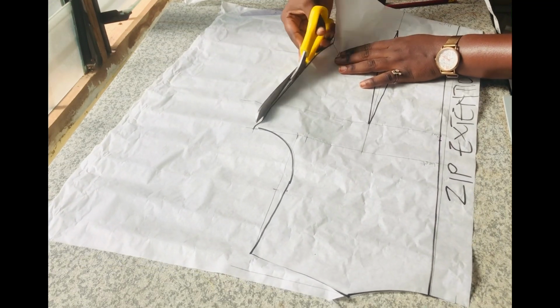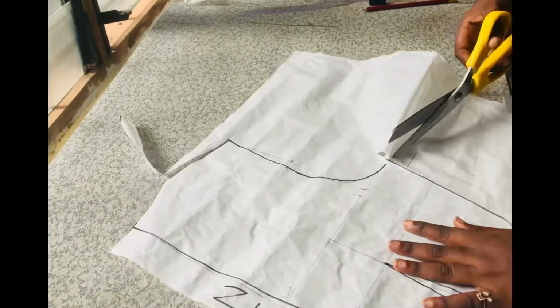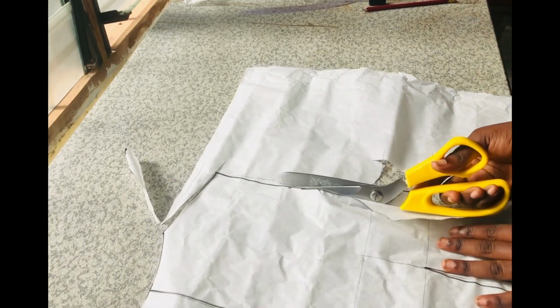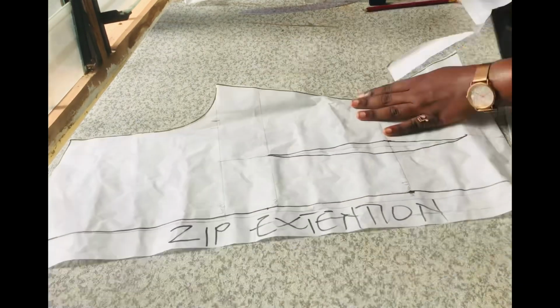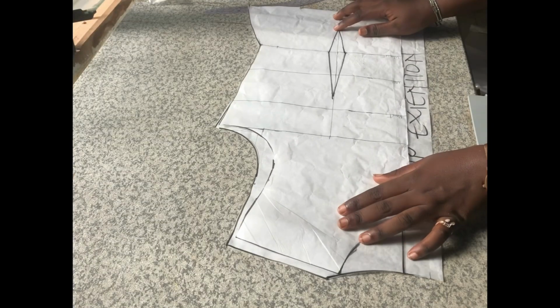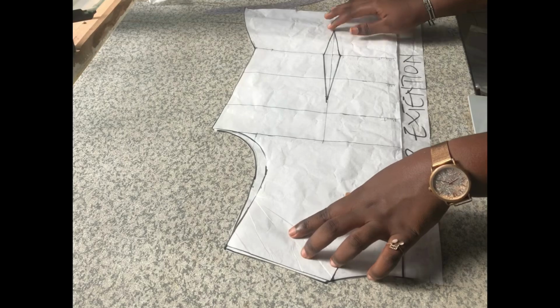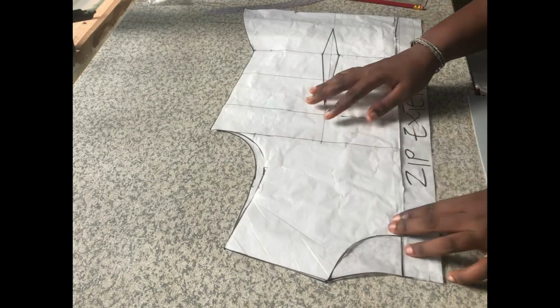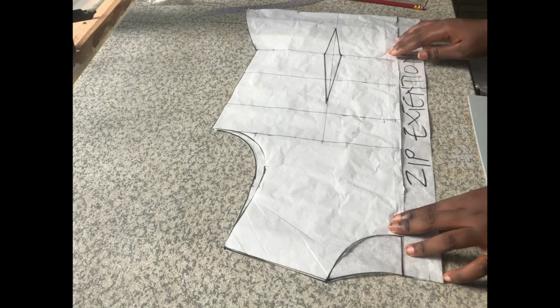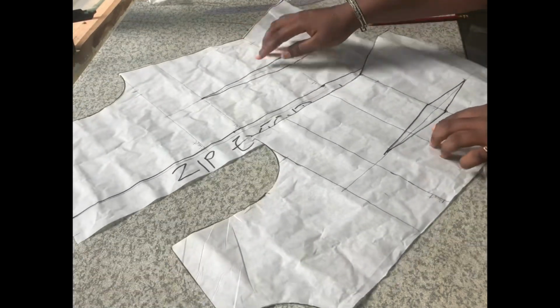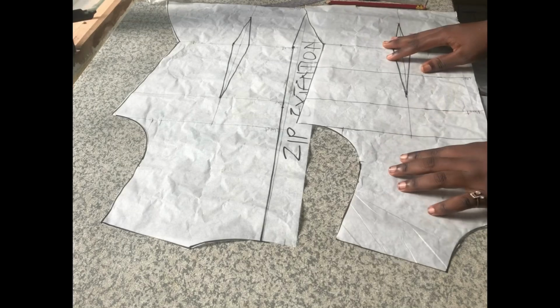So this is the little difference between the back and the front, and the back also has a zipper extension. So now you can see the difference between the back and the front when I put the front on the back pattern. So you see the front armhole is a little deeper than the back, and then the back neckline is higher than the front neckline.